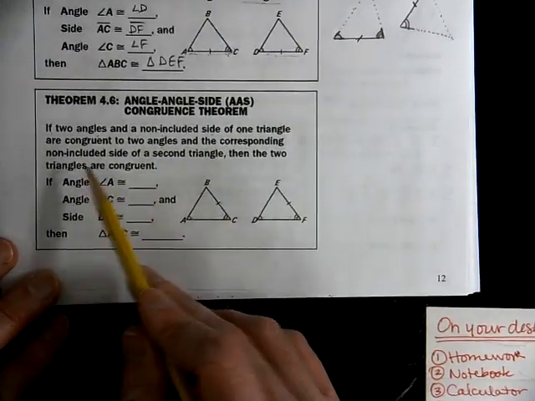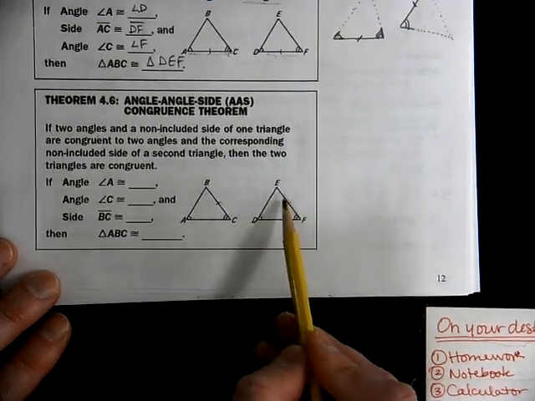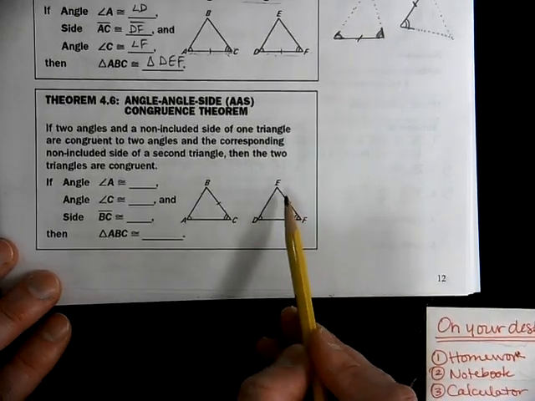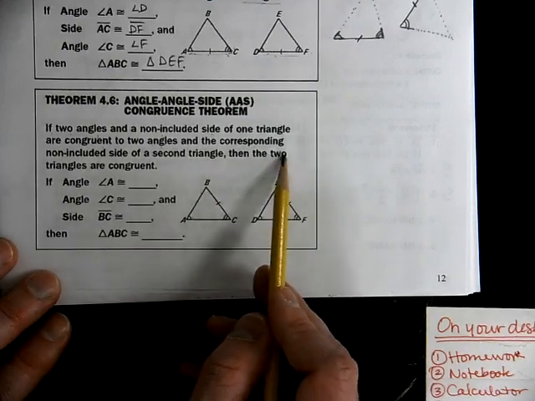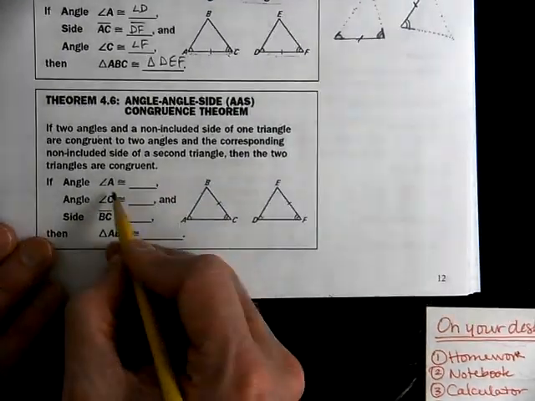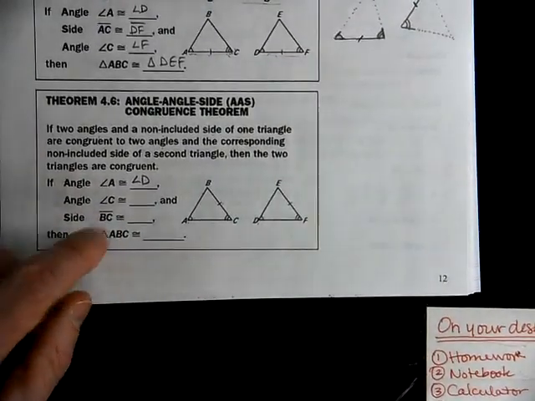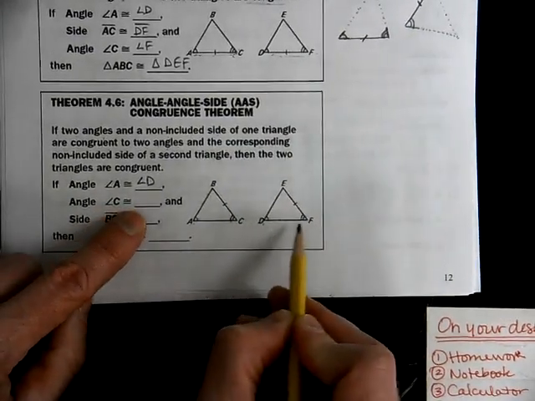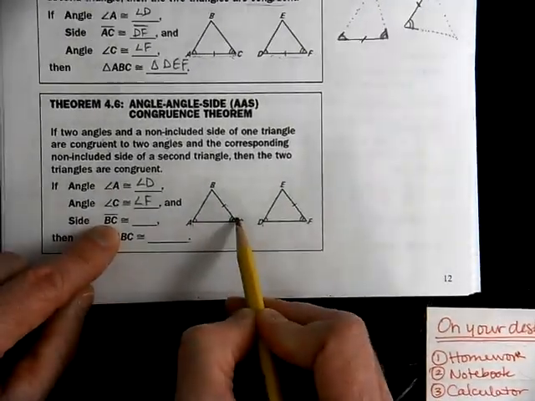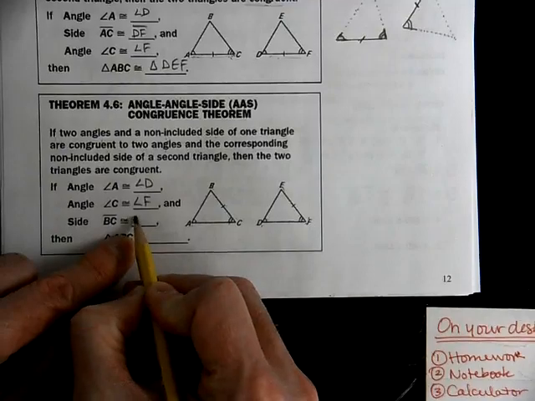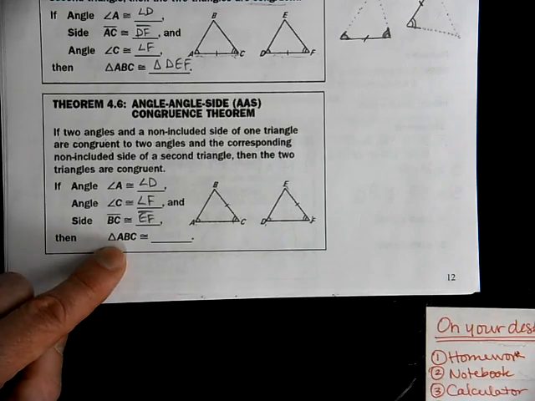And the corresponding, and we mean corresponding, meaning this is coming off the 2-ticker angle, we have to match that to the 2-ticker angle, the side coming off of that. That's the corresponding part of a second triangle. And if we have that, the two triangles are congruent. Angle A congruent to angle D, if we have that, and if C is congruent to angle F, and BC is congruent to EF, then we know the triangles will be congruent.